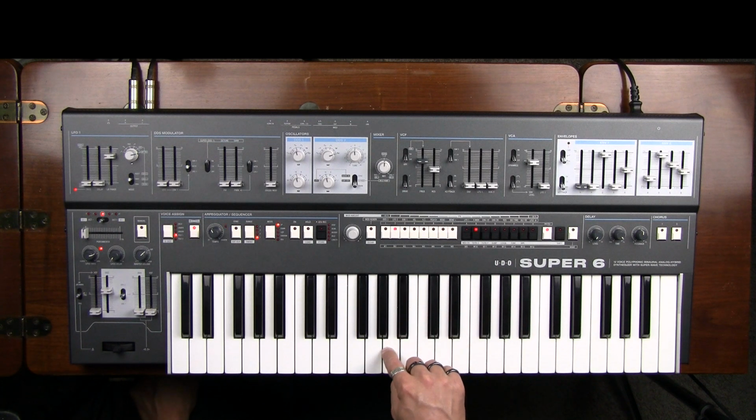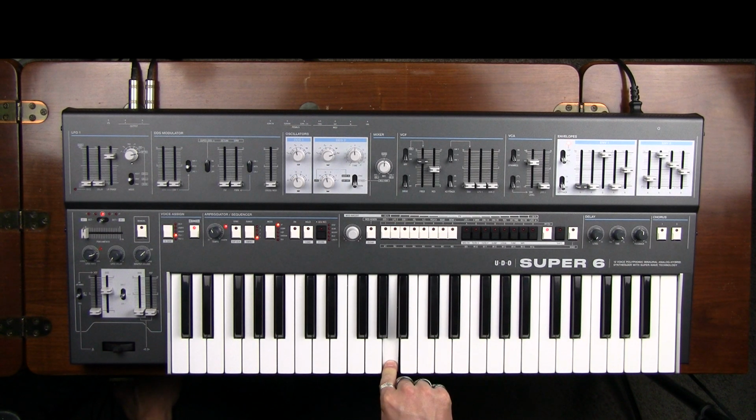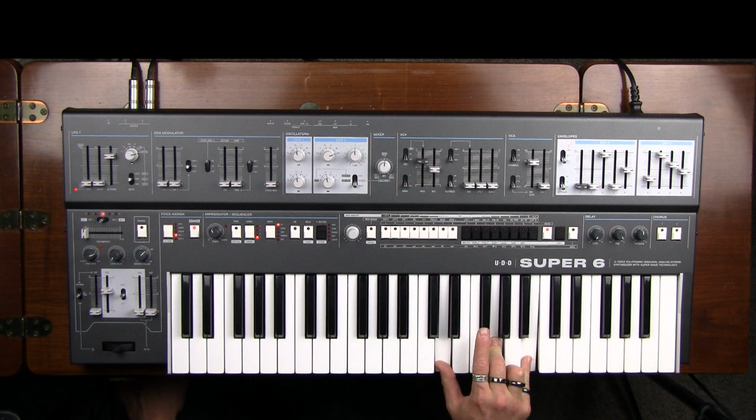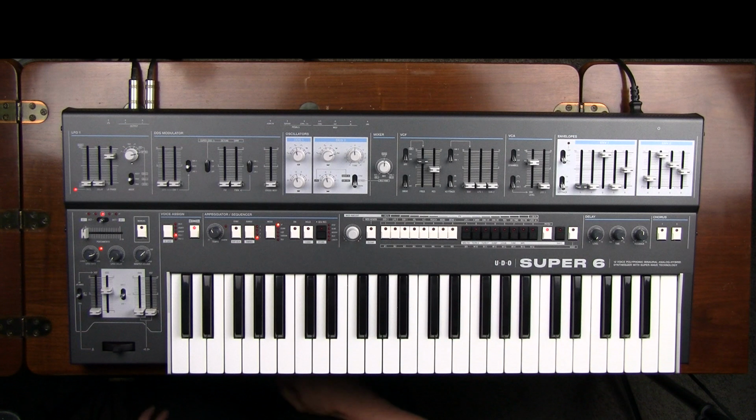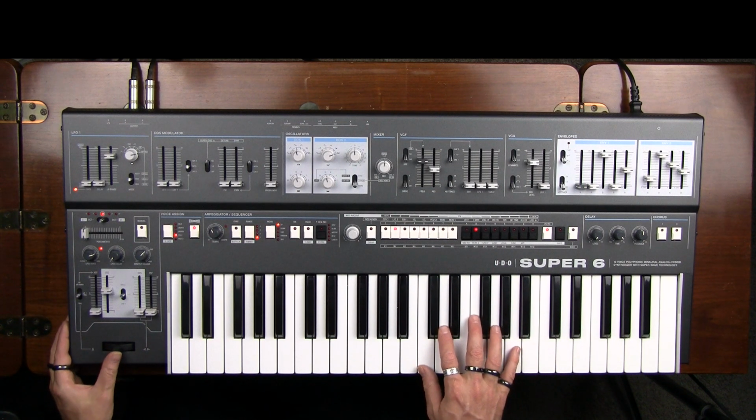So if you don't use this bar and you use the Aftertouch, you're going to get modulation with this current setting. Which is pretty cool. And also, you could be using the bar if you wanted to.